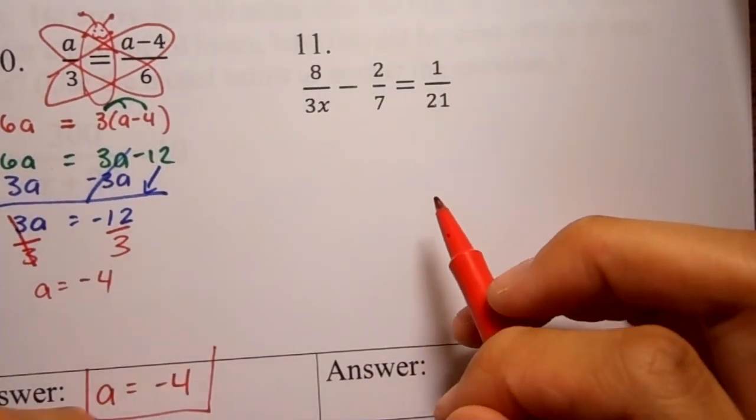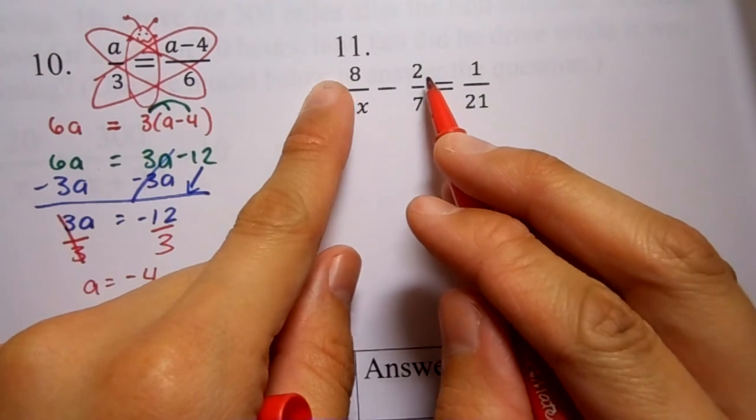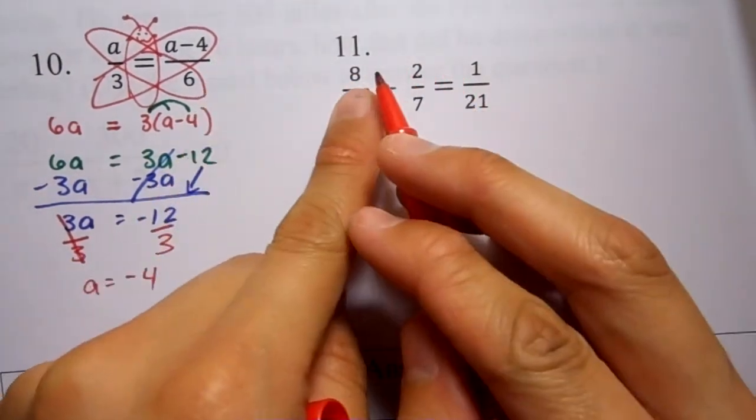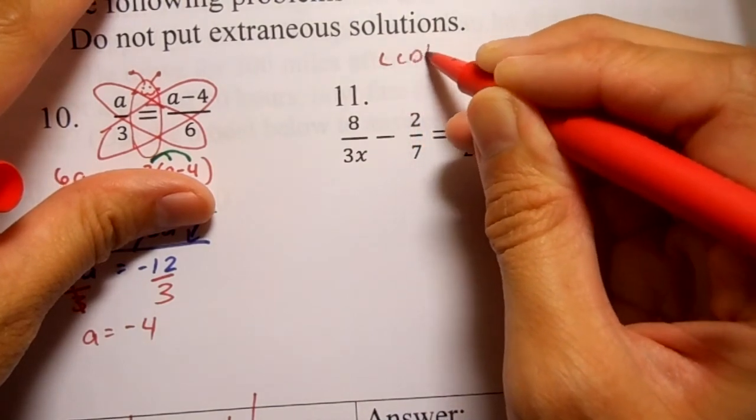Looking at number 11, well, I don't have a fraction equal to another fraction. That means I need to simplify this side down to one fraction. How do you do that? Well, just like the last section, least common denominator.